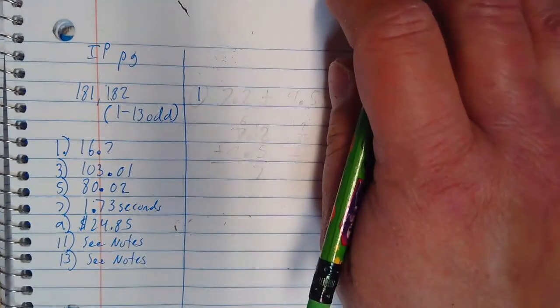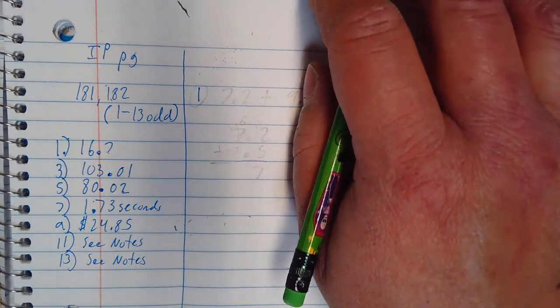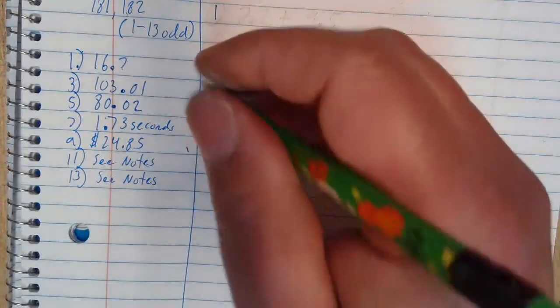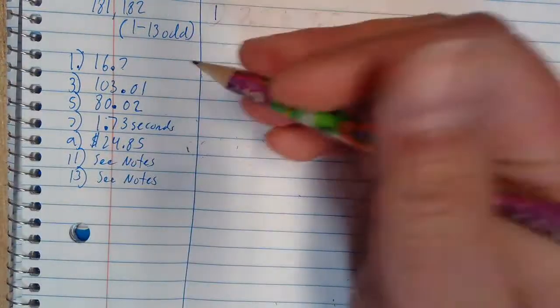I asked you to do the independent practice, which was on page 181, 182. 1 through 13 odd is what I asked you to do. So here we go with the answers first. Check them. If you got them all right, great. If you made any mistakes, by all means, fast forward to the part that you need, or watch the whole thing and leave it up to you.